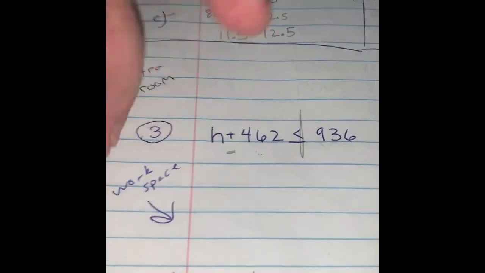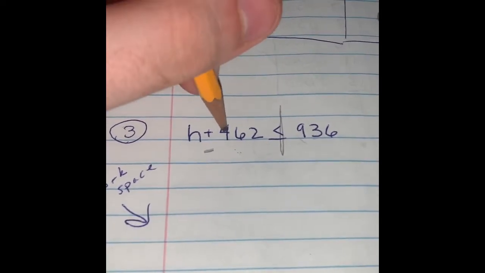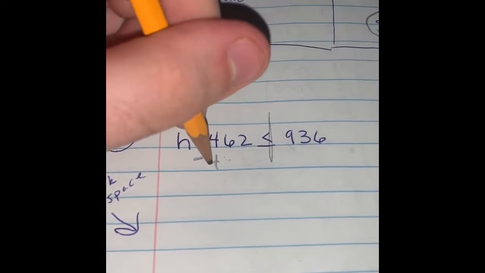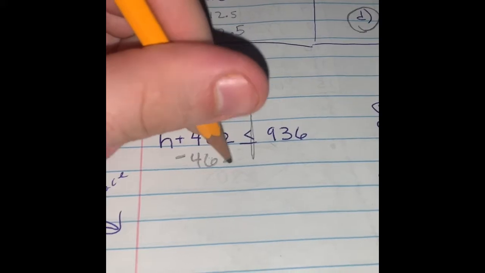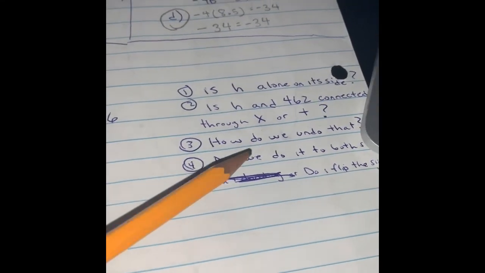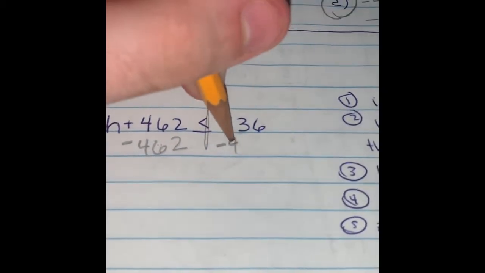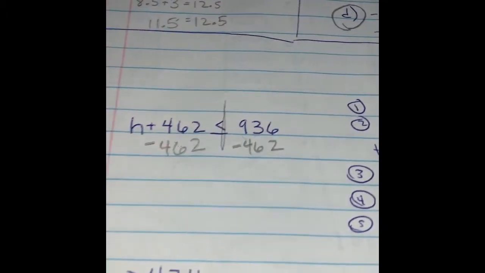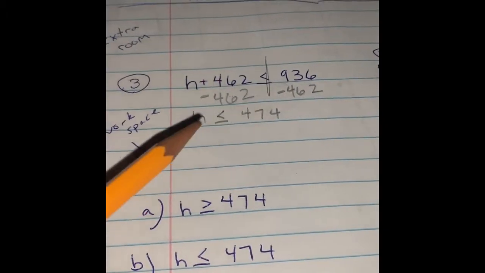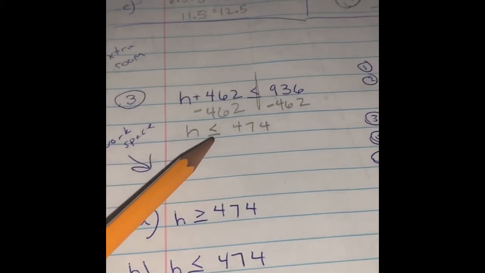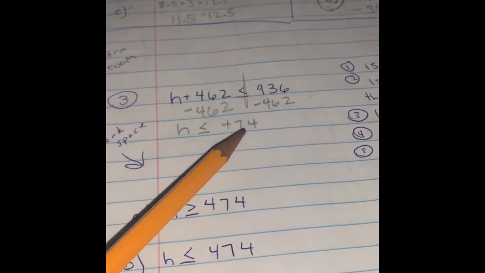So to get this H by itself, we have to get rid of this plus 462. To do that, we are going to subtract 462. Now I'm going to go over to step 4. Did we do it to both sides? We haven't done it yet, so I know I'm going to have to subtract 462 from this side as well. After I subtract, what I'm going to be left with is H is less than or equal to 474.